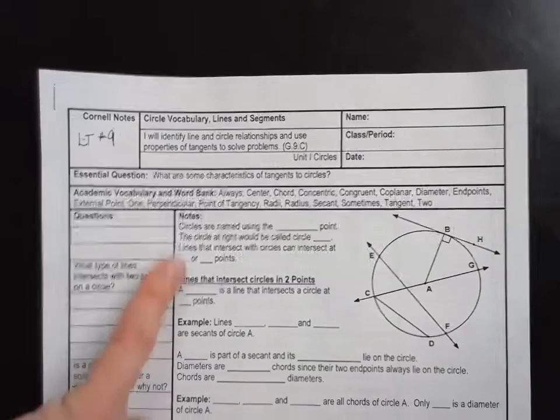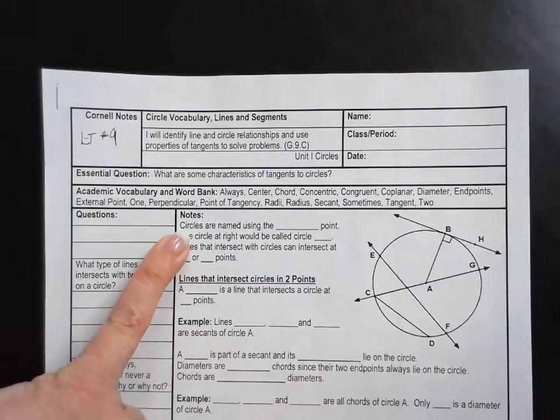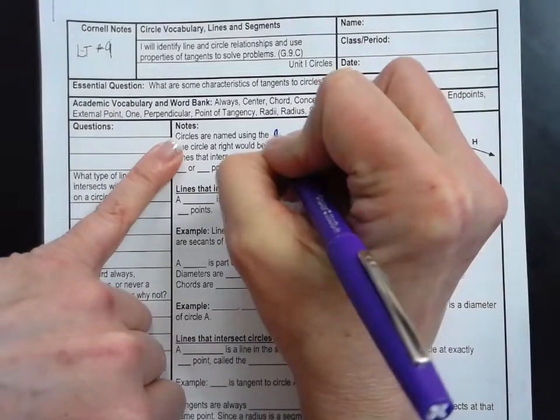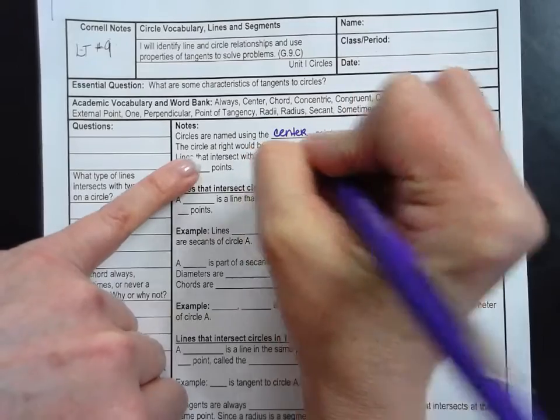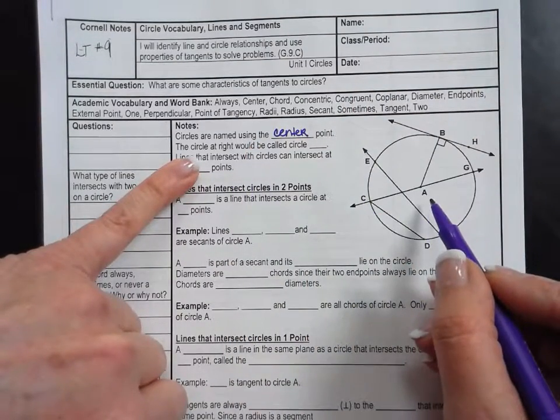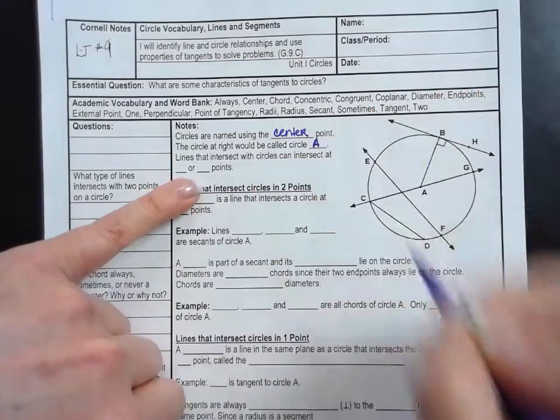So, first one, circles are named using what? How do you name a circle? A center point, perfect. Okay, so the circle at the right would be called circle A, awesome.